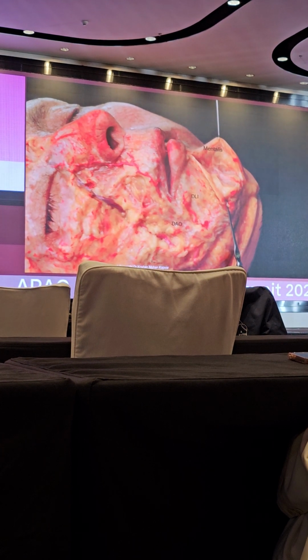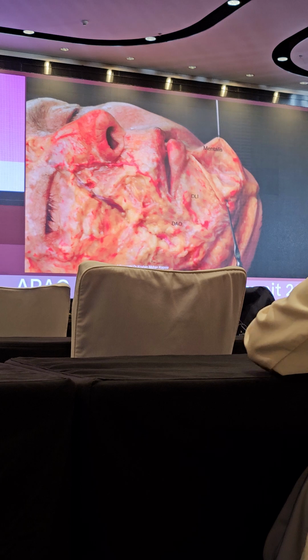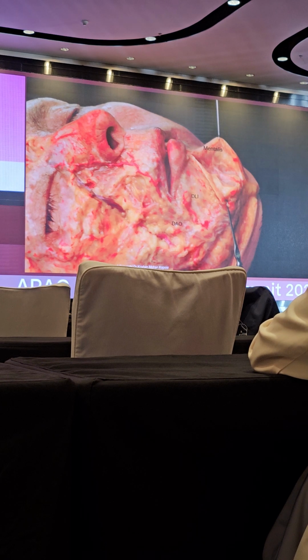Here we can see the fibers of mentalis. They are coming from the bone, the canine fossa, and it's coming like a hockey stick. It's coming and inserting into the chin skin like this. So we have to inject very superficially using cannula in the chin area to cause the damping action of myomodulation, to reduce the power of the muscle.